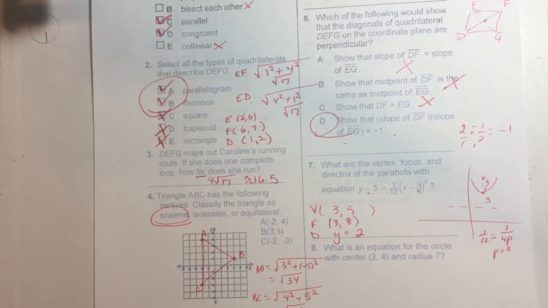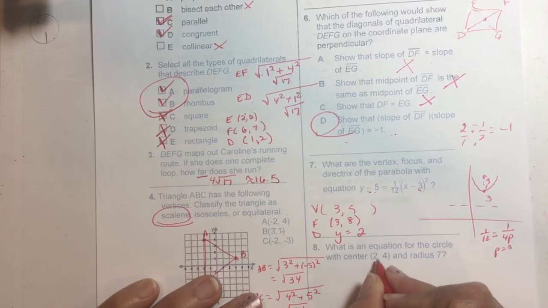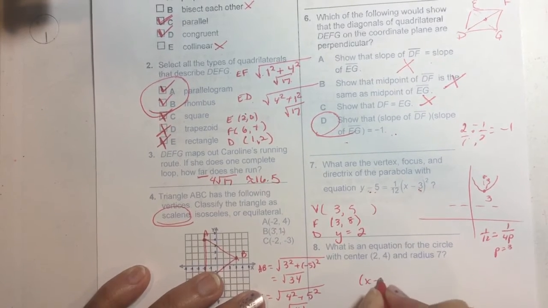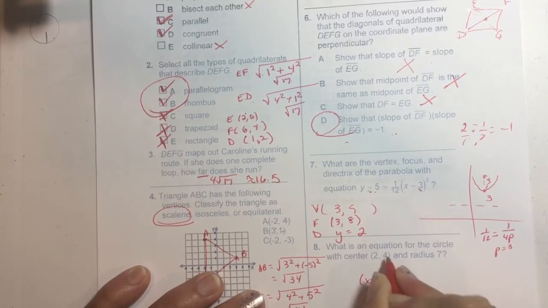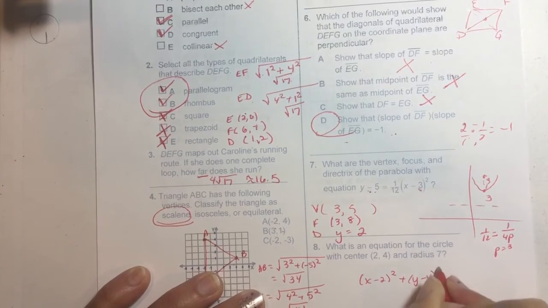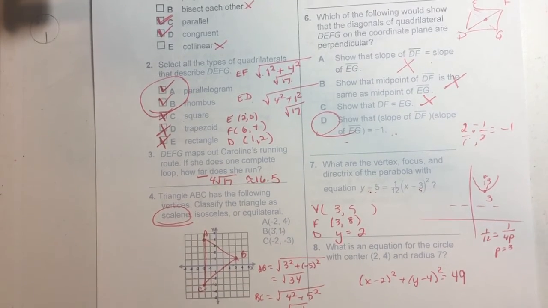Okay, now for a circle, this is the center. That means that x minus 2 squared added to the y minus 4 squared equals the radius squared. Make sure you don't put 7 here. It's 7 squared, or 49.